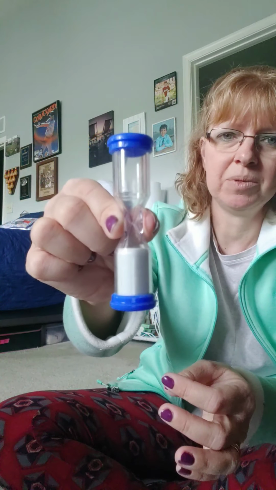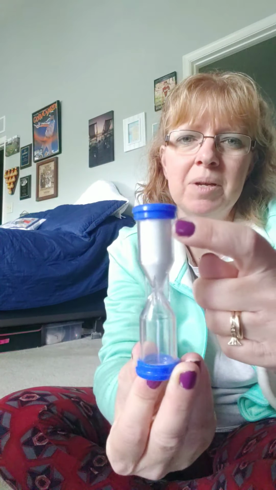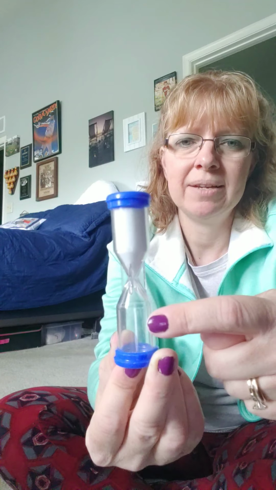Another timer is a sand timer. This one goes for 2 minutes. So that means if I turn it over, the amount of time it takes for all the sand to pass from up here to the bottom will be 2 minutes.